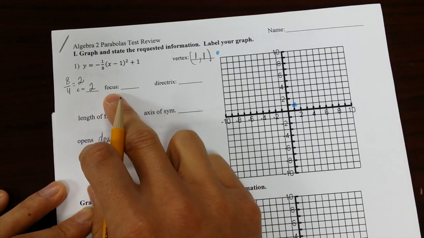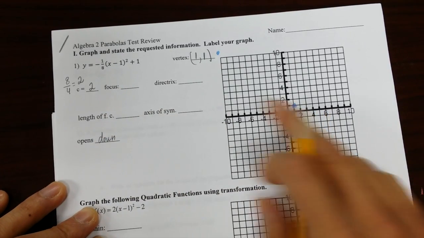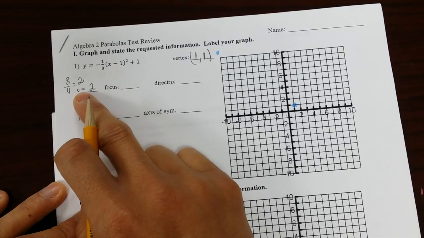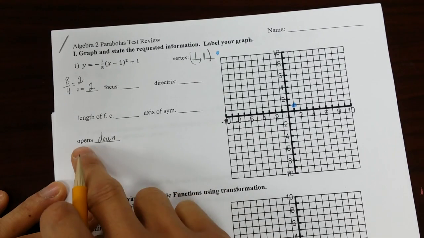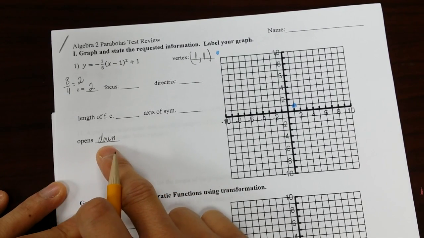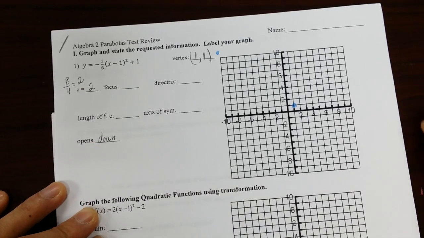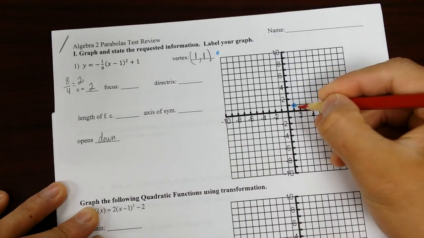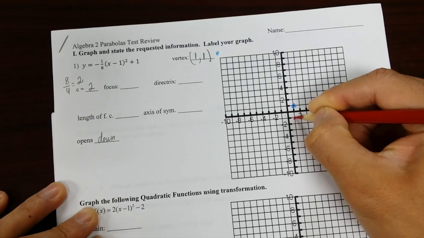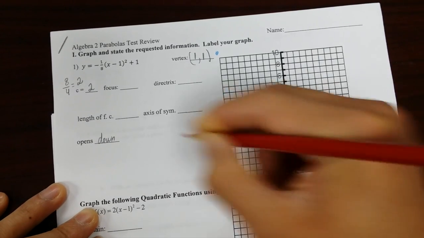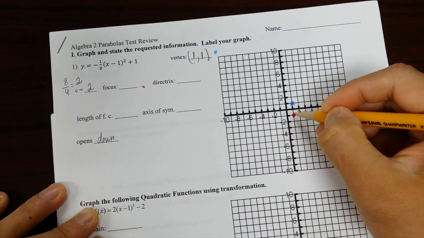So now, to find the focus, you have to start from the vertex and move C units, or in this case, 2 units. Now, 2 units in what direction? Well, 2 units down if the graph opens down. So you have to follow this direction. If the graph opens down, from the vertex, you move 2 units down. And this is the focus. So this here is (1, negative 1).